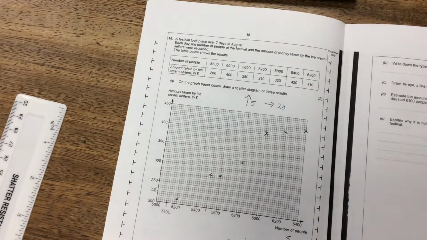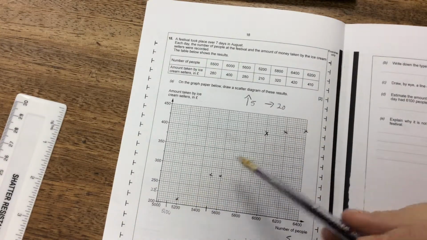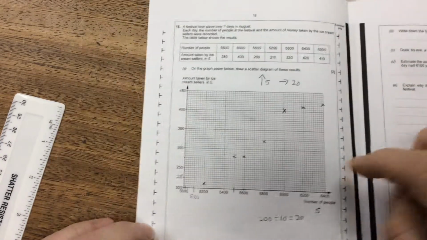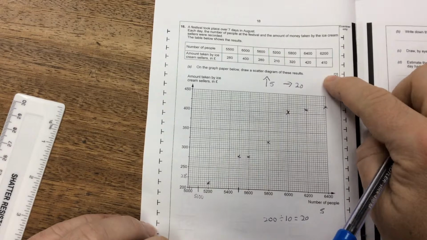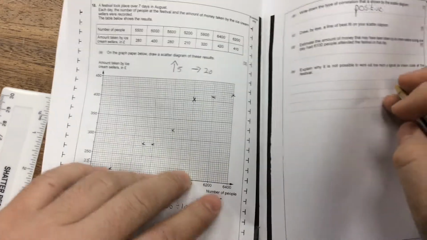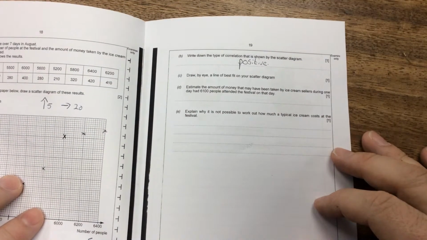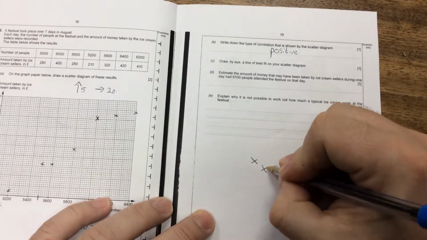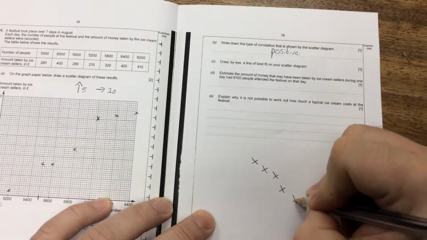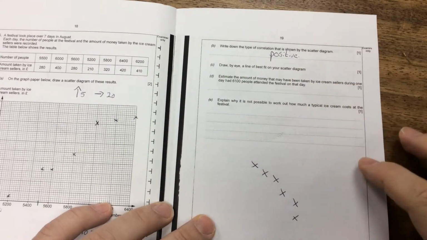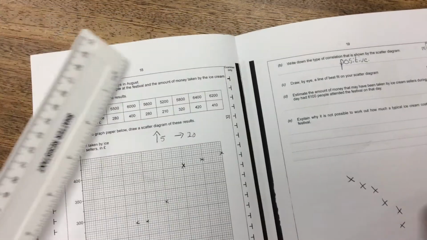Right. Correlation. If there's an upward trend, if the pattern is going upwards, it's called positive correlation. So as you can see, the dots are generally going upwards. So that one is called positive. If there was no pattern at all and they're completely all over the place, it's called no correlation. And if they are going down like this, where it's more of a downwards pattern, that's called negative correlation.